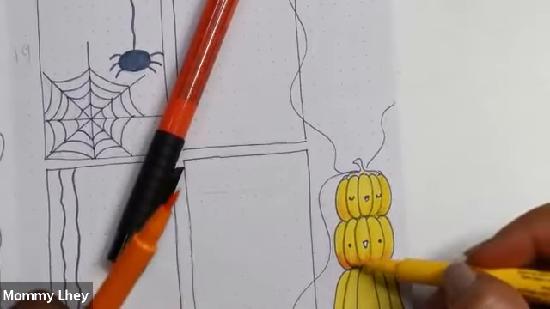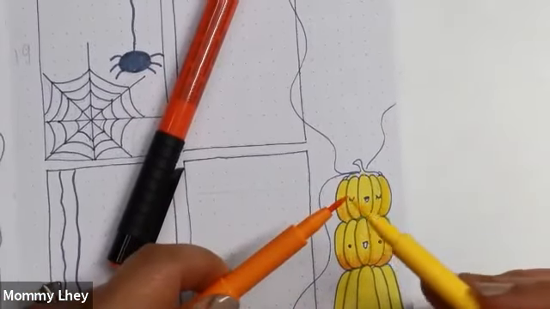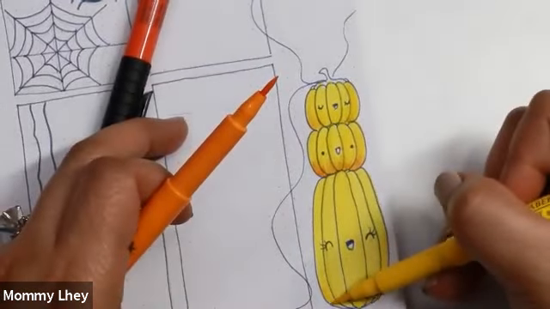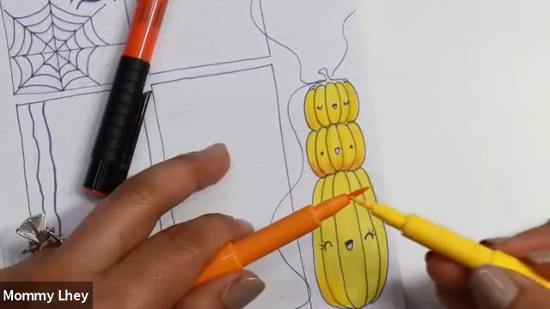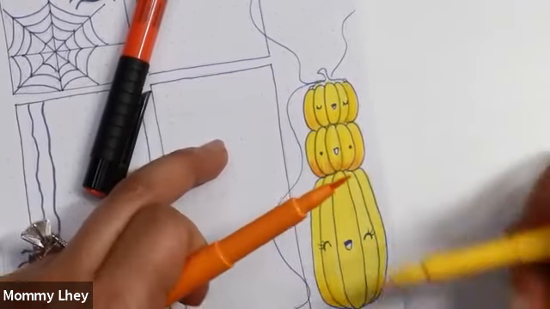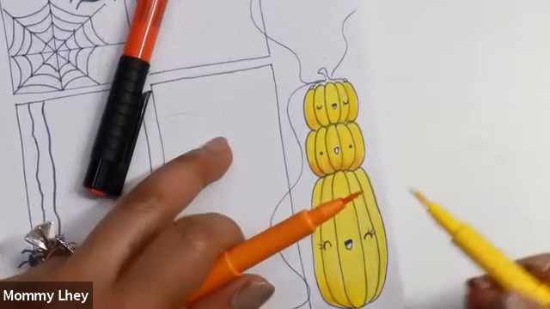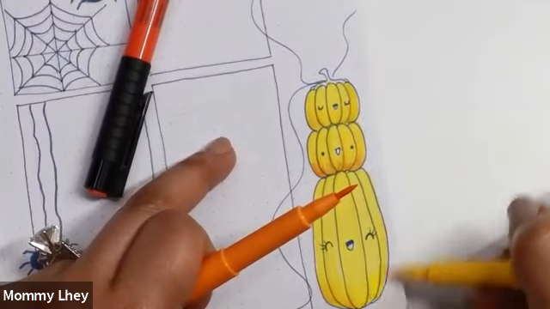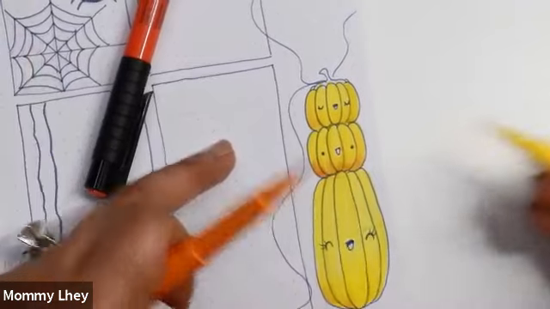So if you don't want any of those strokes, what I did was just simply touch the tip of my orange, and then now I have a very smooth blending of the color, the yellow and this orange one. So that's my secret when I'm trying to blend, have a smooth gradient without those thicker strokes.